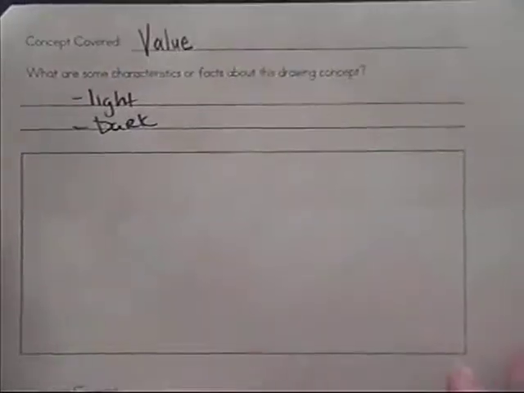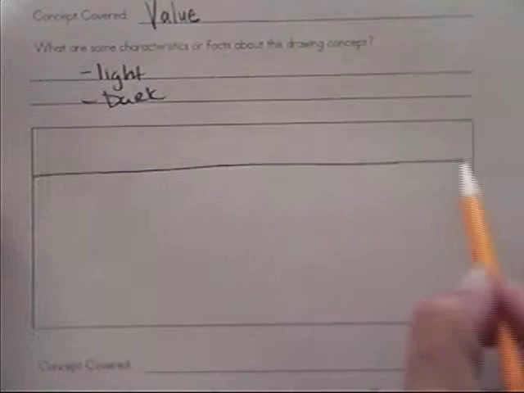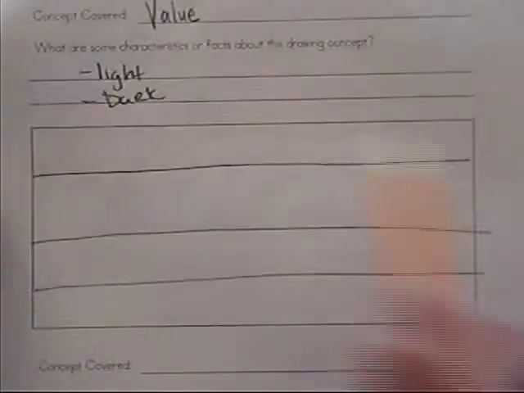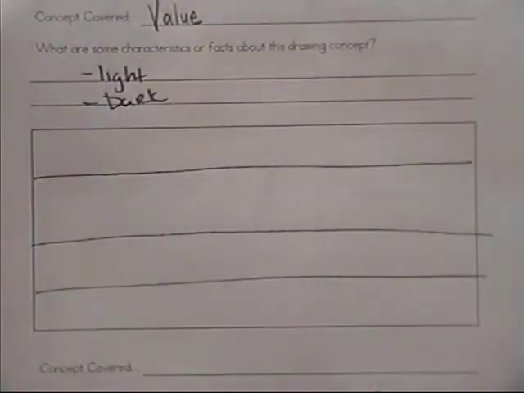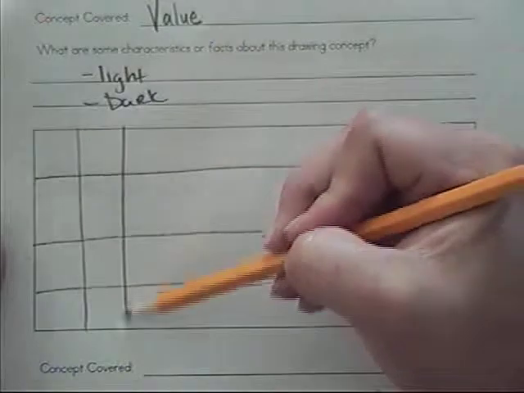And then when we're making our value notes today, what I want you to do is draw 3 lines going across the square or the rectangle space and divide that into many different lines this way.